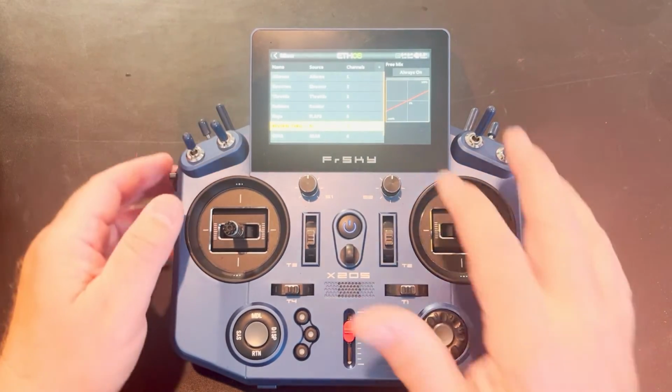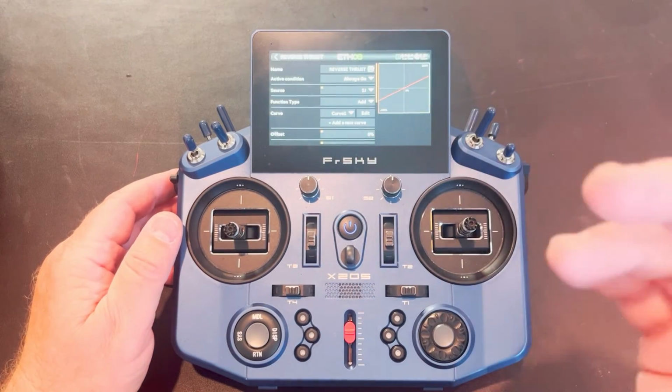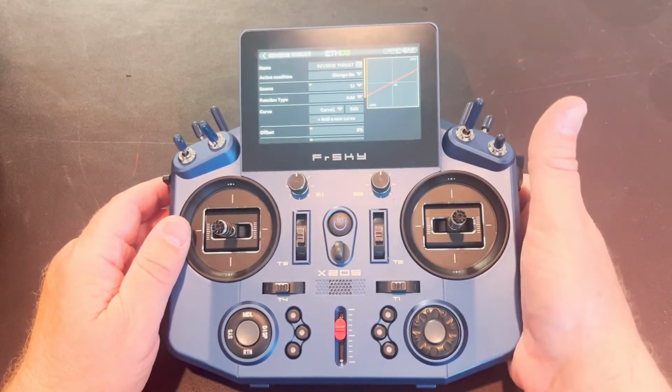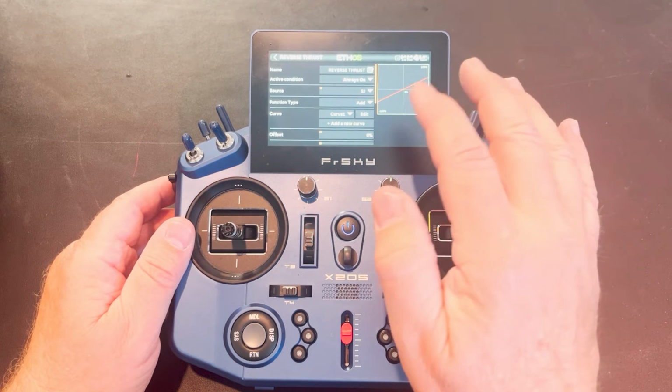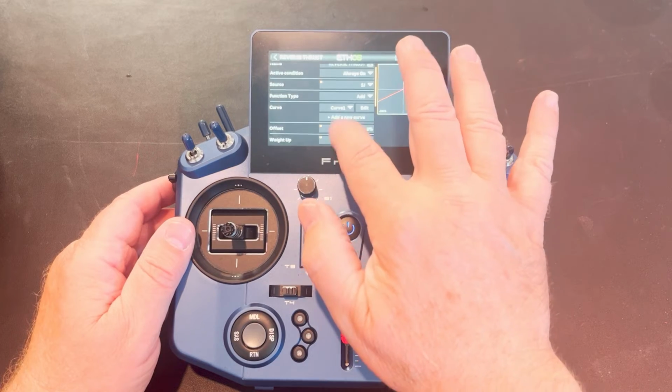So again, channel 7. This is from my particular radio because I've got an extra channel for this. I'm using a momentary switch. I've chosen SJ on the back right, and then my curve should be set to +50, -50, and my weights are at 100% here.